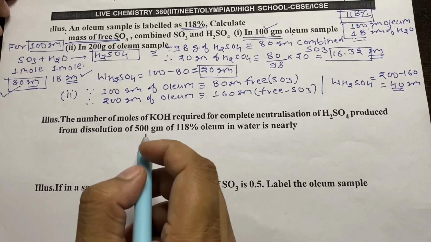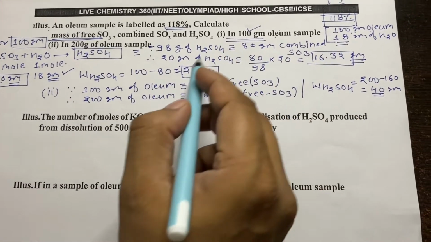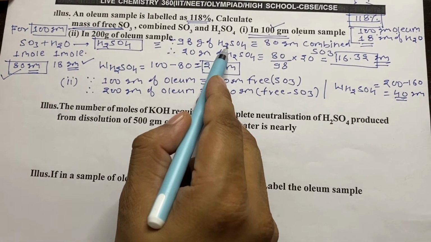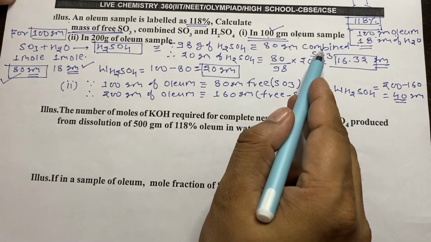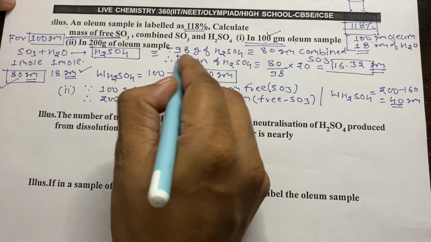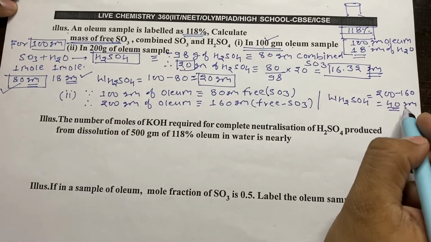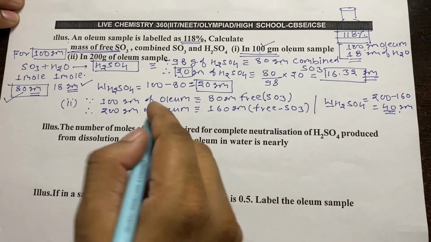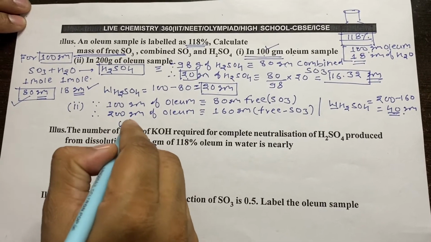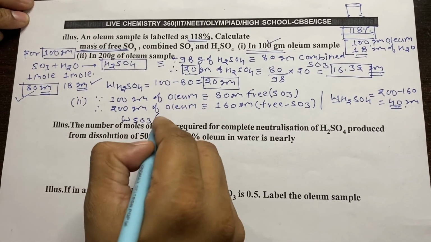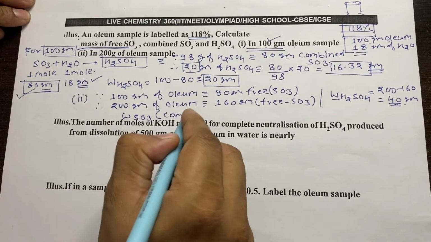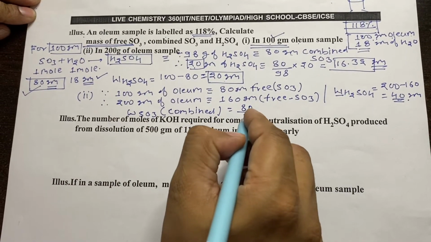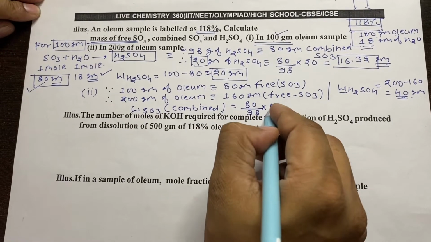In the same way, we can calculate the mass of combined SO3 as 98 gram of H2SO4 and 80 gram of combined SO3. Now in place of 20 gram, we put the mass of H2SO4 as 40 gram, and the amount of combined SO3 will be equal to 80 by 98 into 40.